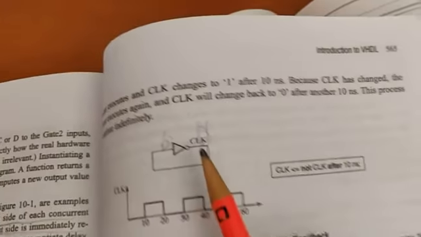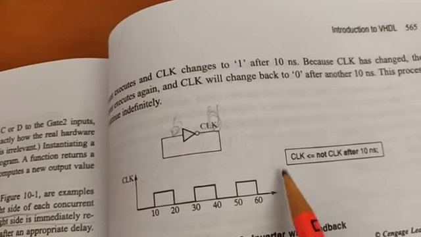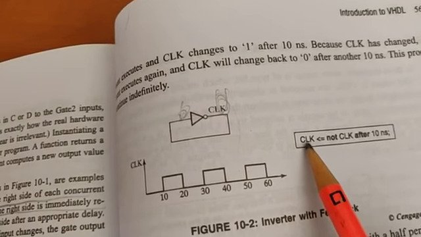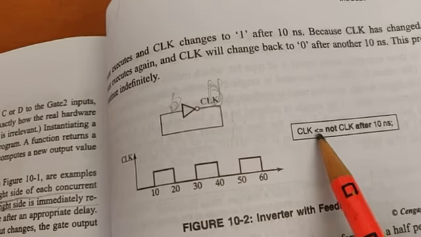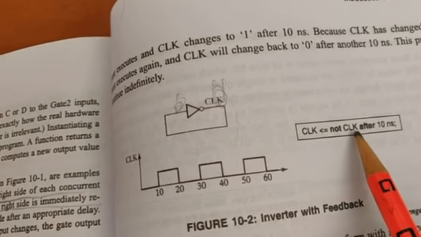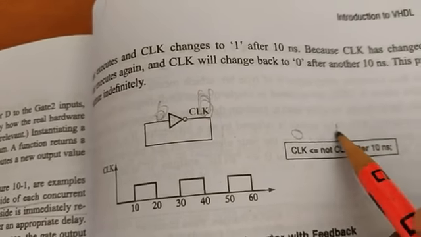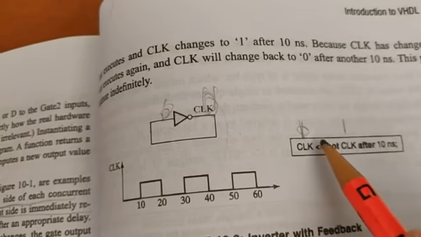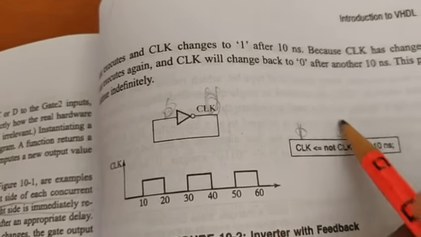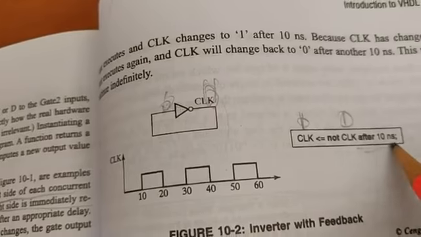This can be written as clock, the signal name, assignment operator, not clock. Why not clock? If clock is 0, not clock will be 1. If 1 is assigned to clock, not clock will be 0, like this, after 10 nanoseconds.